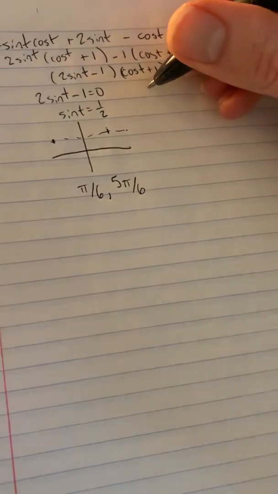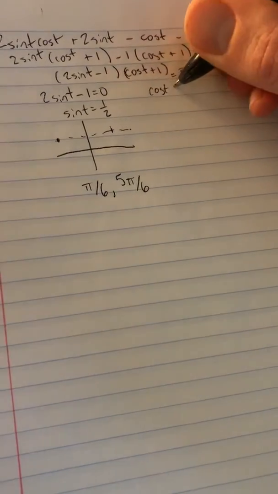And then over here, we're interested in cosine of t plus 1 equaling 0, which means that the cosine of t has to equal negative 1. Well, that happens when my x value is equal to negative 1. That's going to be over here, and that's going to occur at pi. That means that in total, we have 3 solutions to this problem.